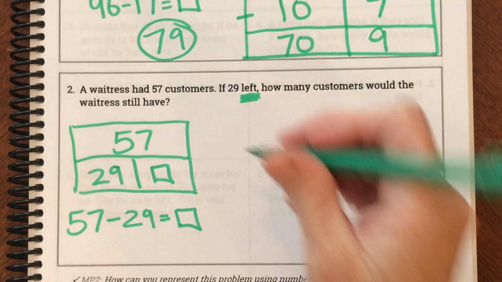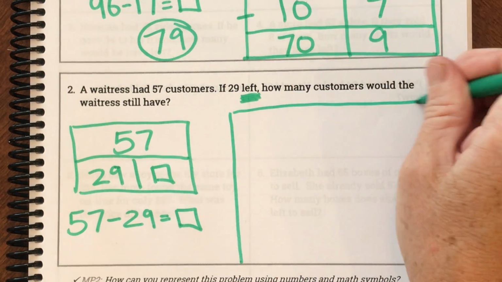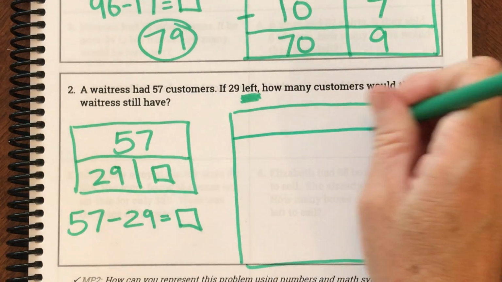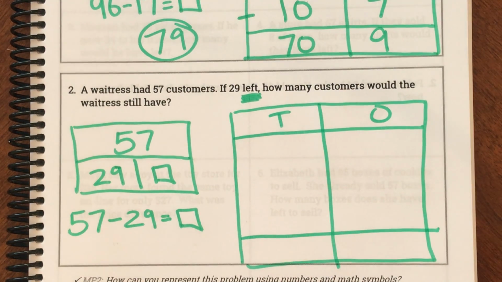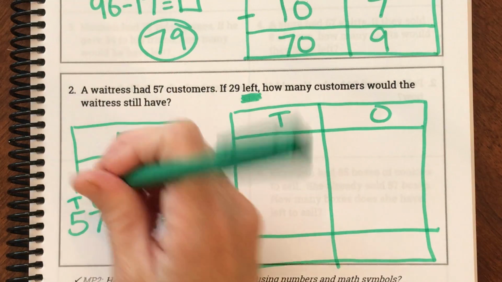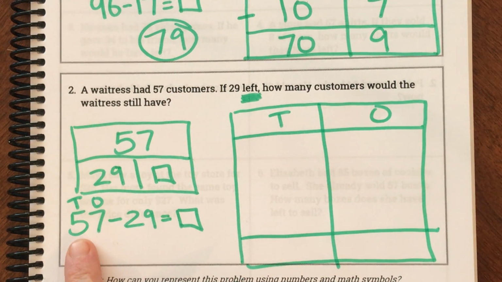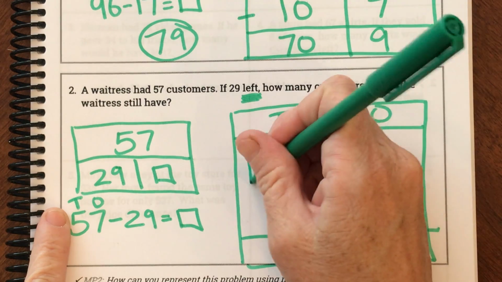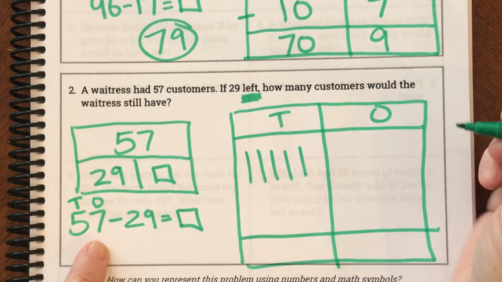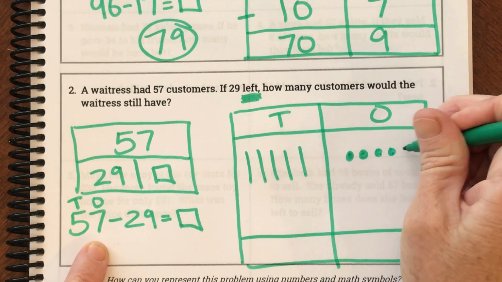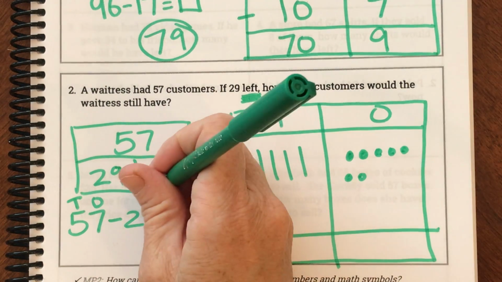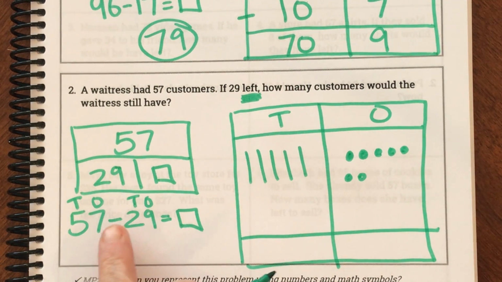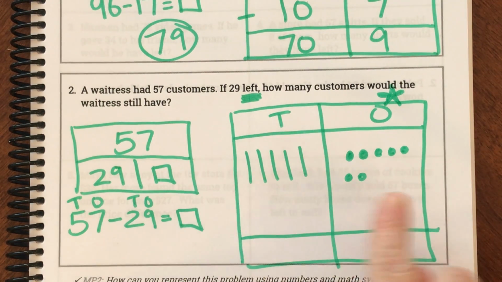Okay, let's use our draw a picture strategy for this. Ready? So we have our 1s and our 10s, and we have our answer area. Remember, for draw a picture, I only draw what I have. So I have 5 10s, 1, 2, 3, 4, 5, and I have 7 1s, 1, 2, 3, 4, 5, 6, 7. Okay, and what do they want us to do? They want us to take away 2 10s and 9 1s, but I always start in the 1s column.